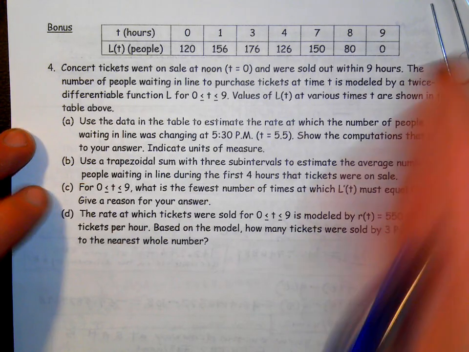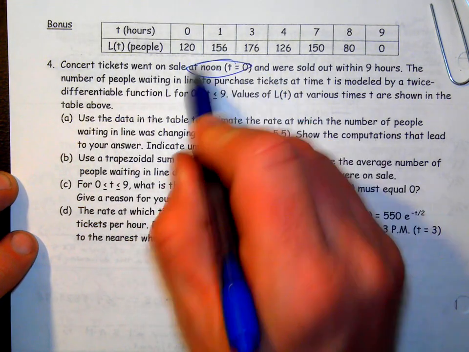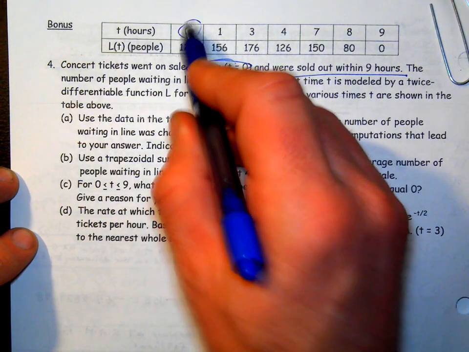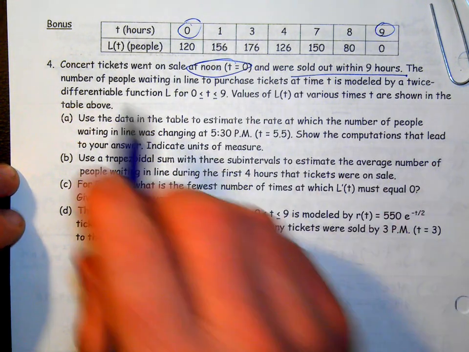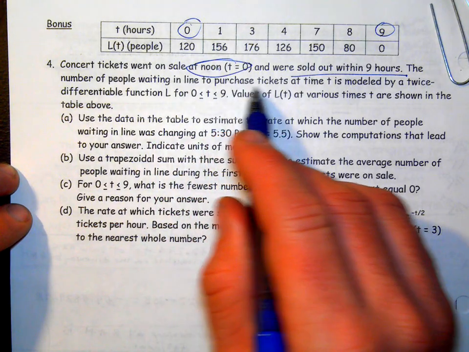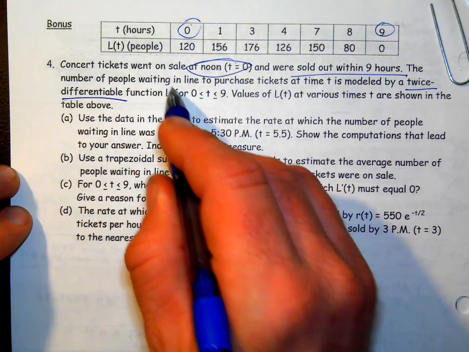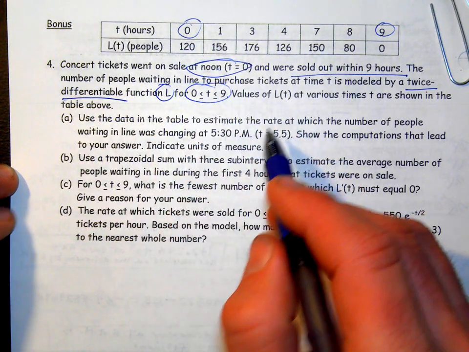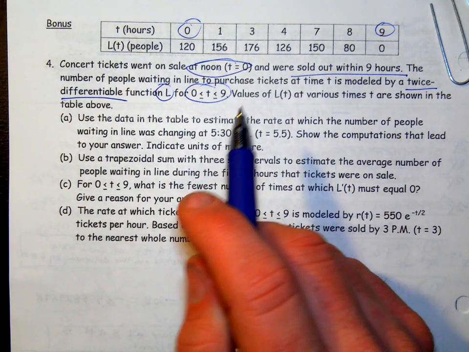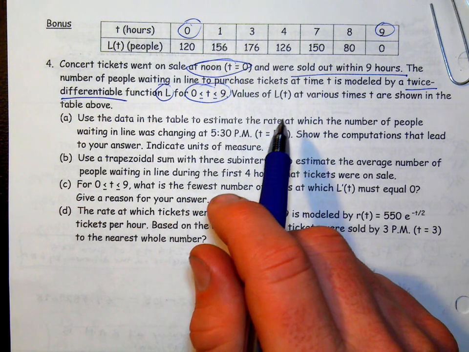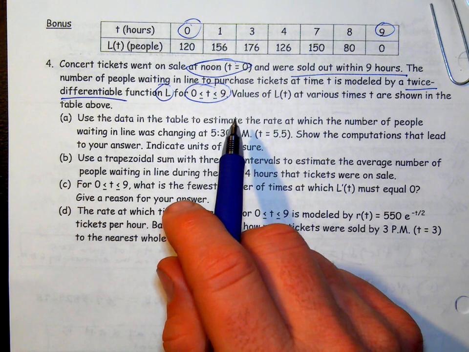So it says concert tickets went on sale at noon, so that's time 0, and were sold out within 9 hours. And this table goes from 0 to 9. So the number of people waiting in line to purchase tickets at time t is modeled by a twice differentiable function L from 0 to 9. Twice differentiable means second derivative exists everywhere, which means the first derivative is continuous and exists everywhere, and that means the original function is continuous and exists everywhere.